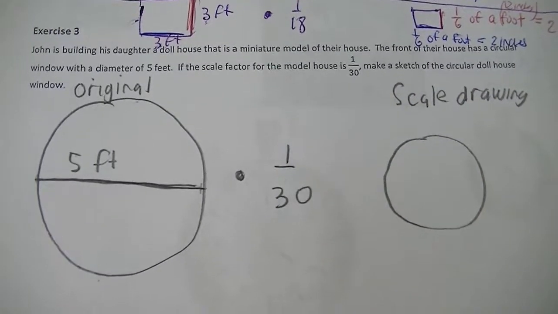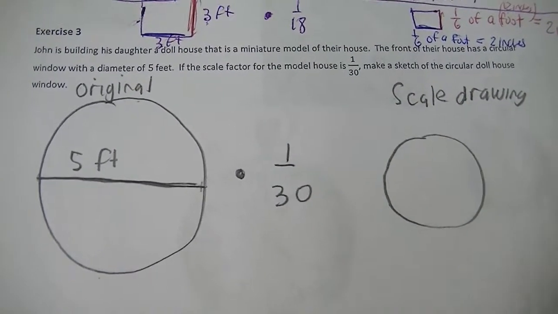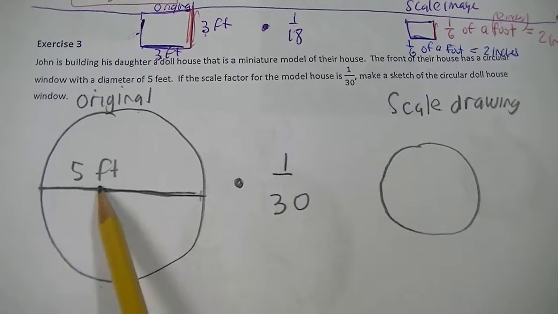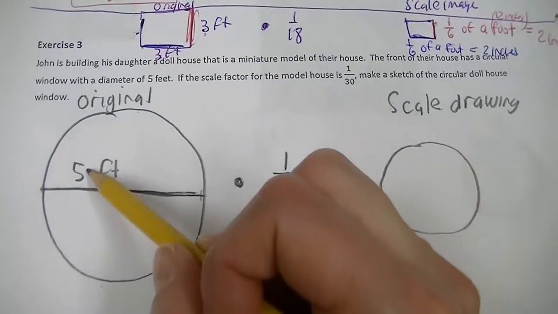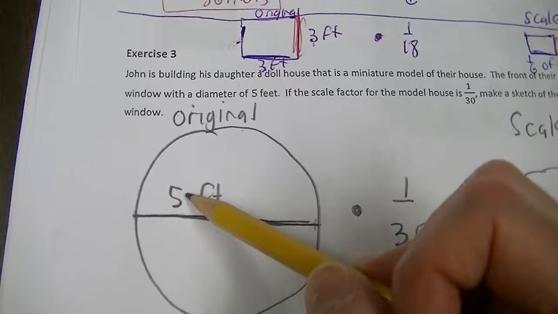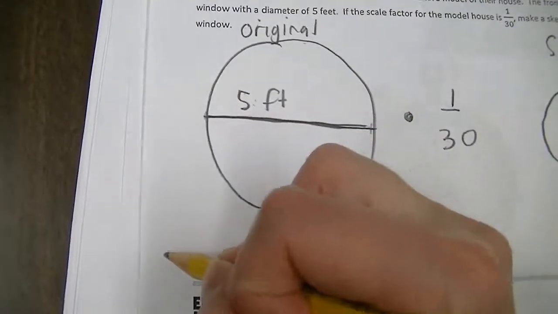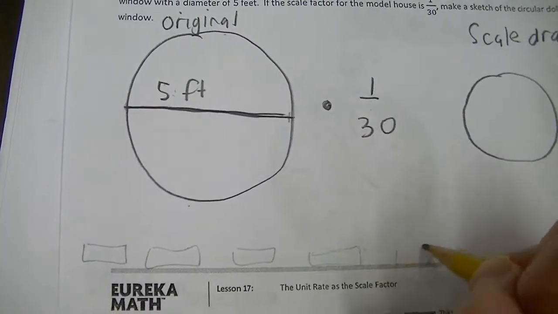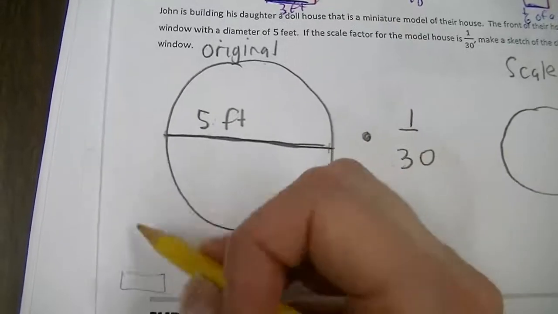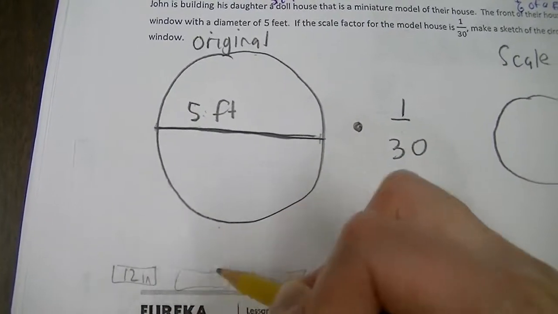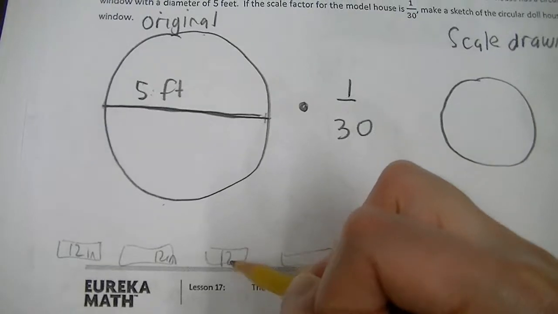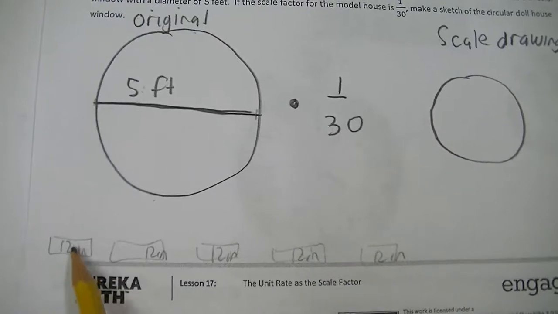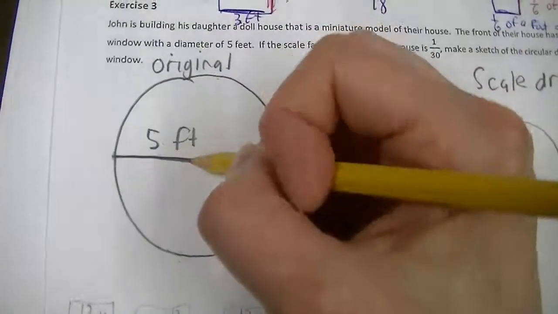Okay, so the way that makes most sense to me is I know on the scale drawing it's going to probably be in inches. So I'm going to convert this 5 feet into however many inches that is. So think of it like this. So here's 5 feet, there's 1, 2, 3, 4, 5. And there are 12 inches in 1 foot. So there's 12 inches there, 12 inches there, 12 inches there, 12 inches there, 12 inches there. 1, 2, 3, 4, 5. So right there, that is going to be 60 inches.